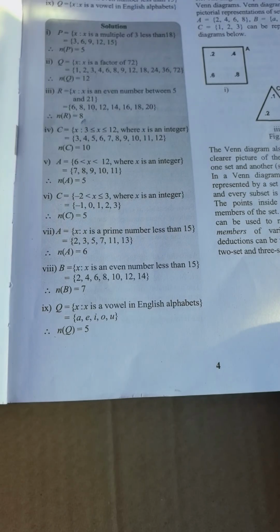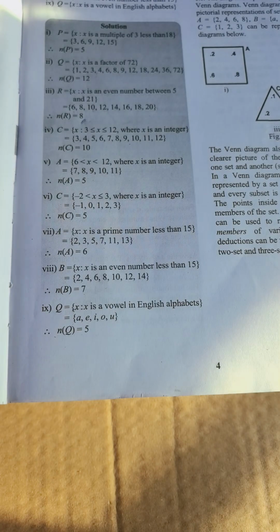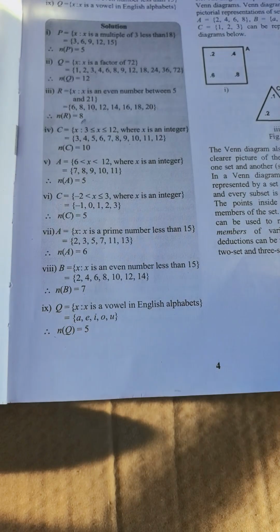So we are listing the numbers between 6 and 12, which will start from 7, 8, 9, 10, 11. 12 is not part, because x should be less than 12, right? So that is it.